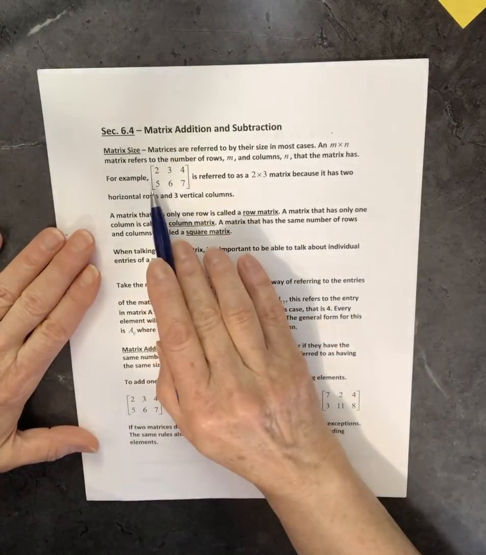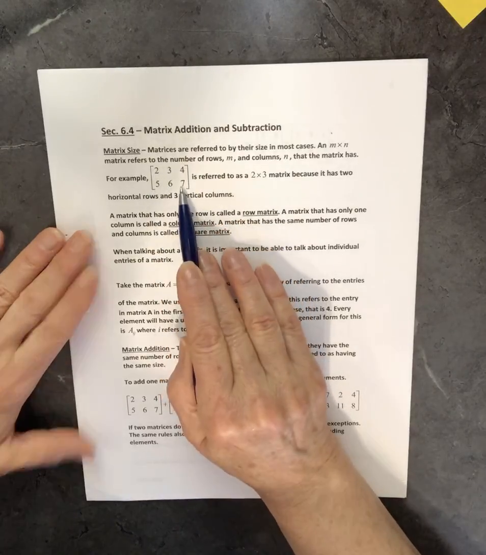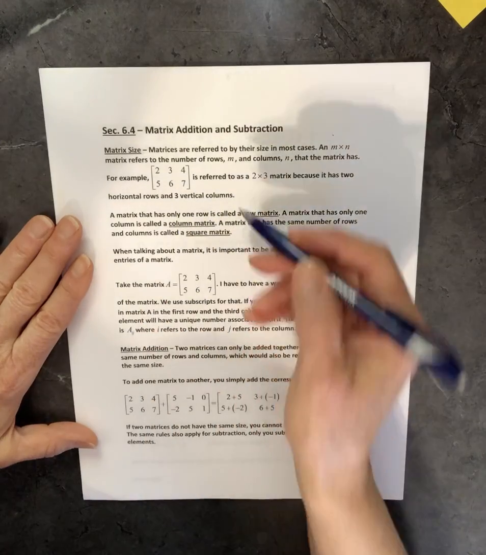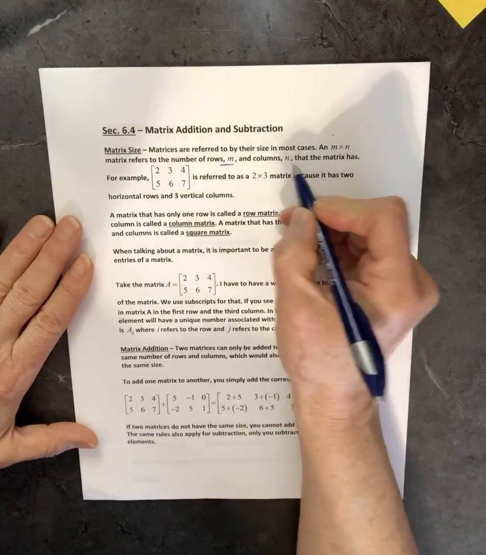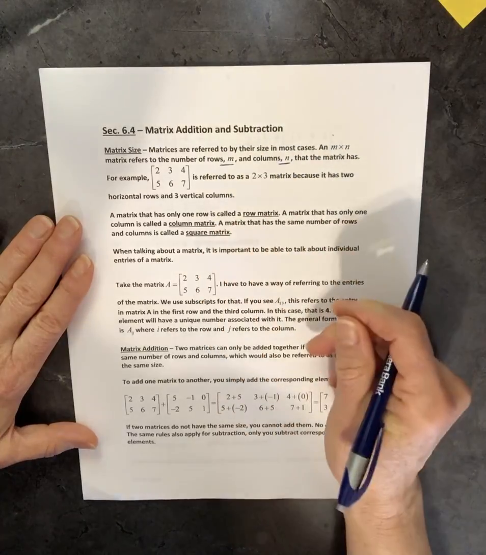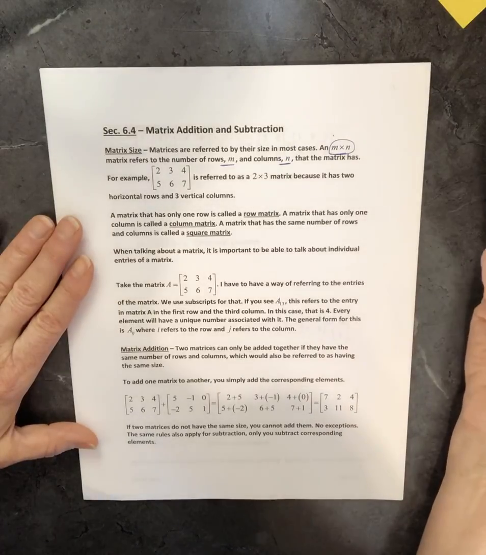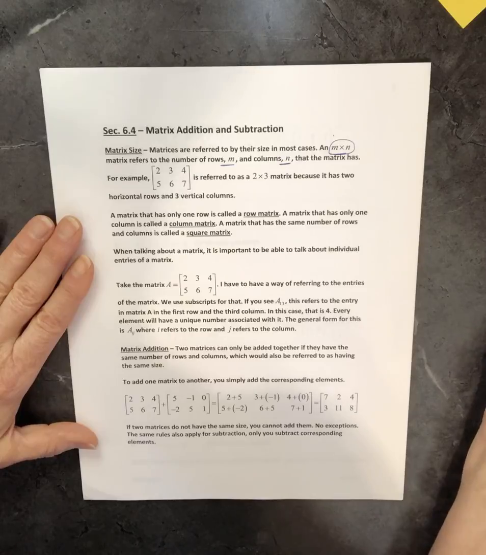We've already determined the notation where we have the brackets around a rectangular array of numbers or items or words. So we always designate rows with the letter M and columns with the letter N. So we can talk about the dimensions or the size of a matrix as an M by N. Think of area, length times width.